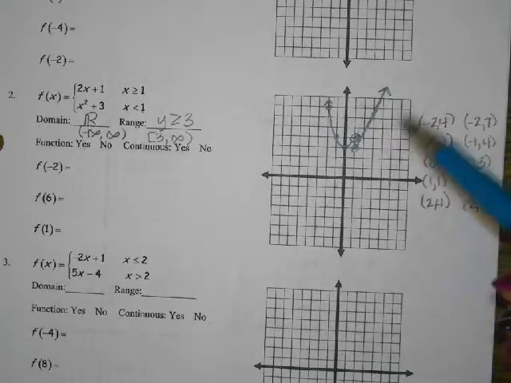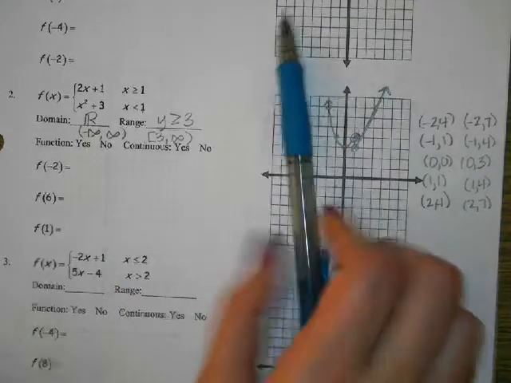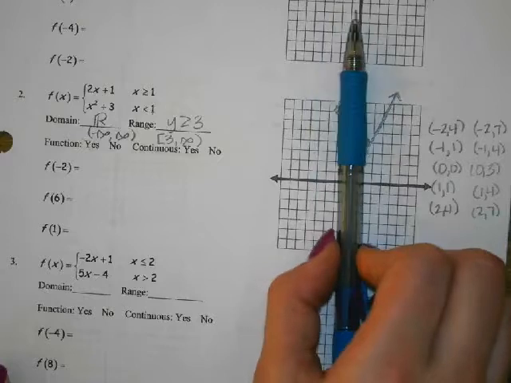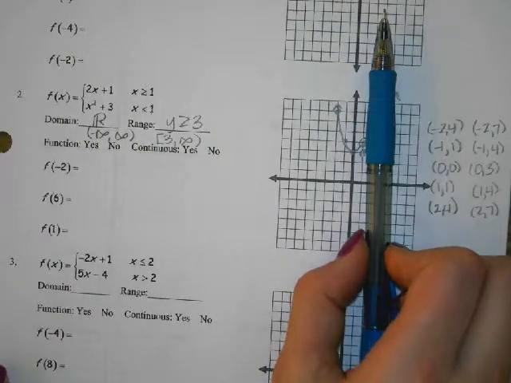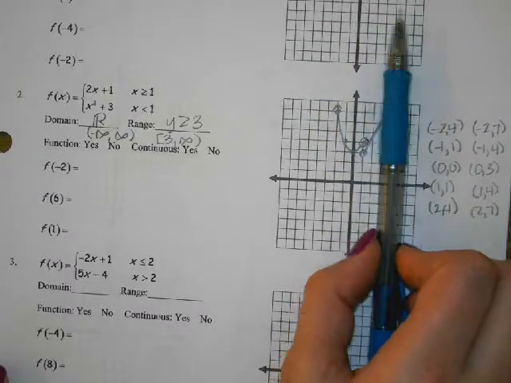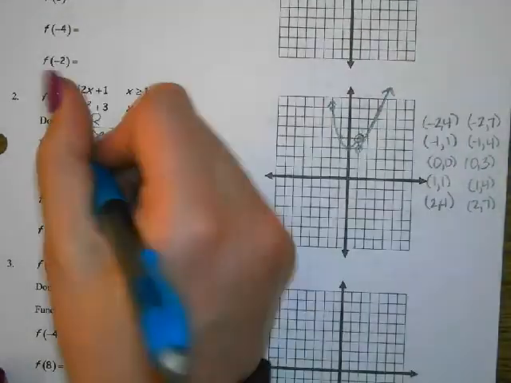All right. Is this a function? So if I use my pencil, does it touch 2 points at once? Yes, it does right there. Wait, but one of them is not actually a point, right? Because we didn't fill it in. So it actually does not touch 2 points at once. So that means yes, it is a function.